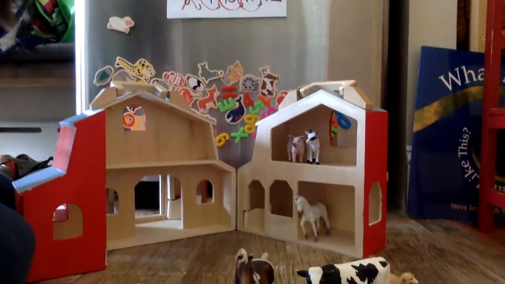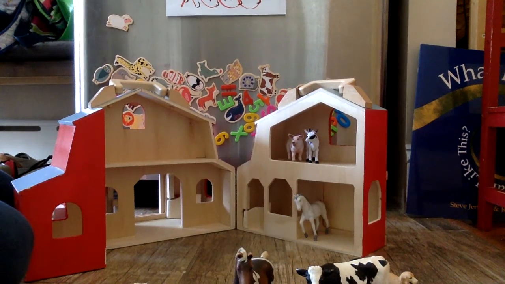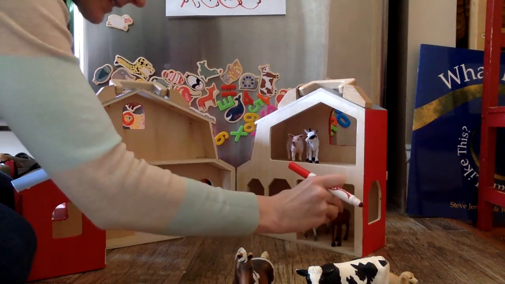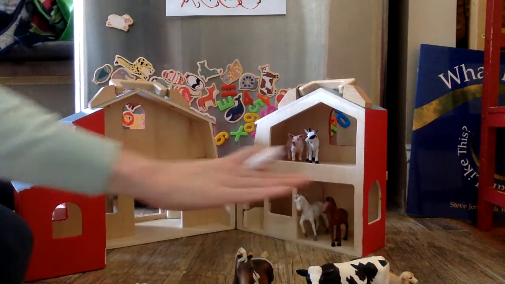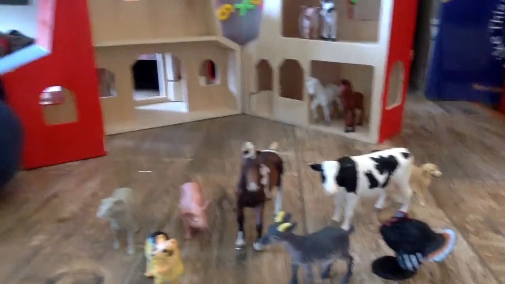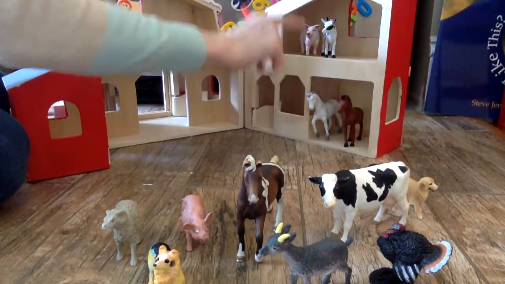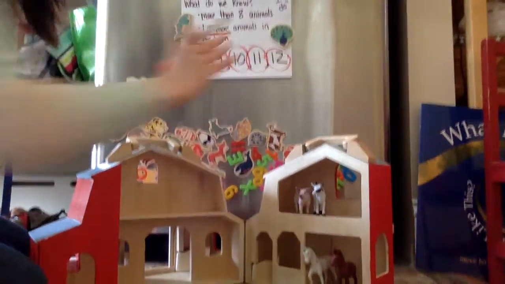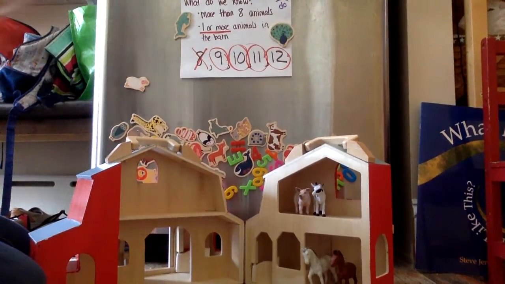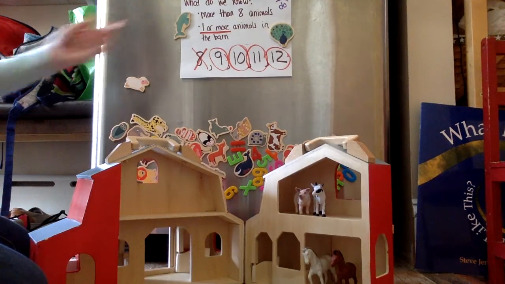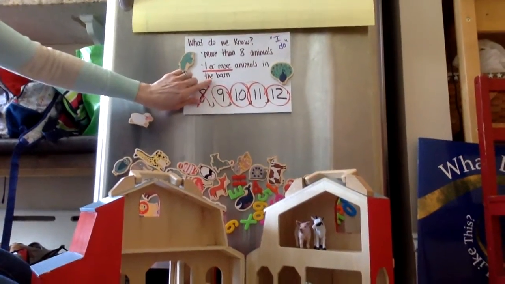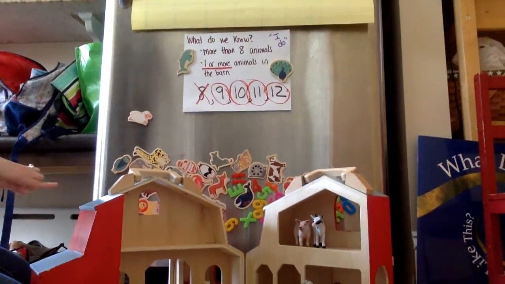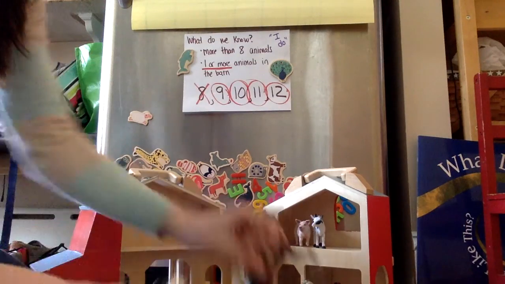Could there be 12? Yes, there could. 8, 9, 10, 11, 12. Now, if we were offered some more answers up here, we could keep circling and keep circling, because according to the problem, there's 1 or more animals in the barn. Okay, let's try another one. So I get the animals out of the way here.